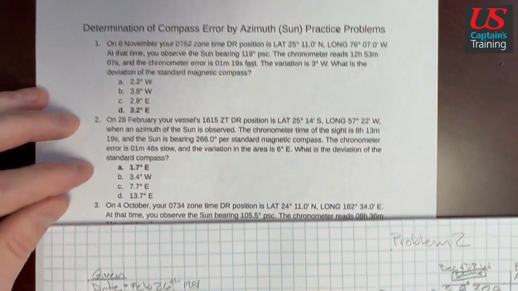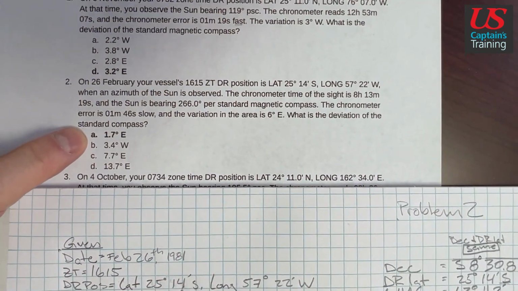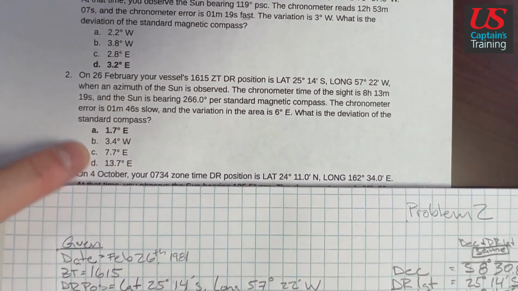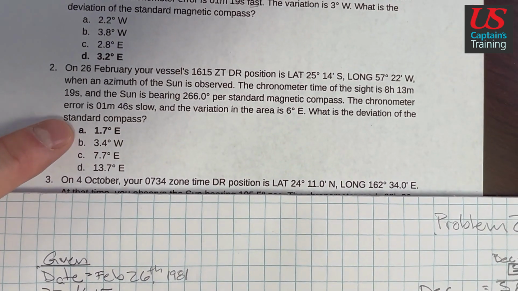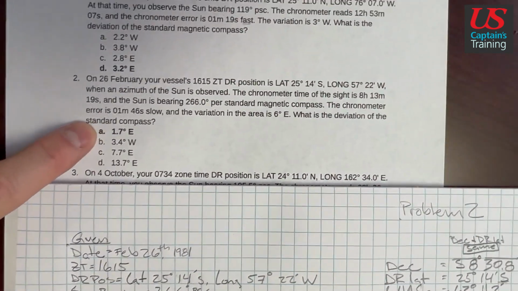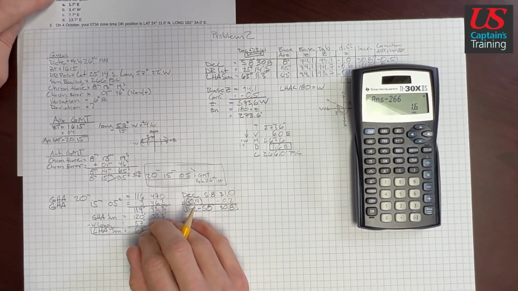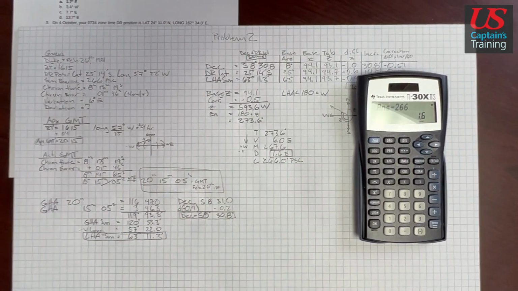Let's check it out. Number 2, looks like the correct answer is 1.7. That is by far the closest. So we're saying number 2 is A. That's what we got. So that's the answer to compass, determination of compass error by azimuth of the sun, practice problem 2.